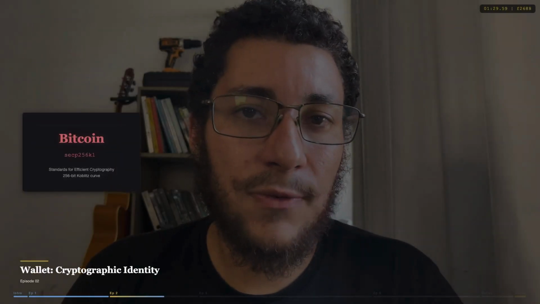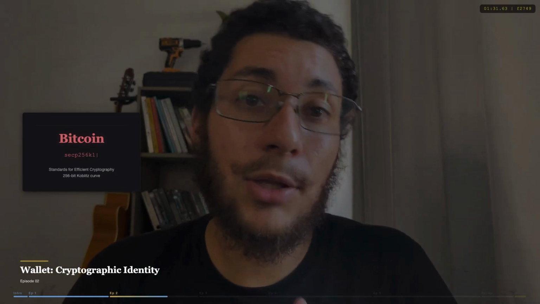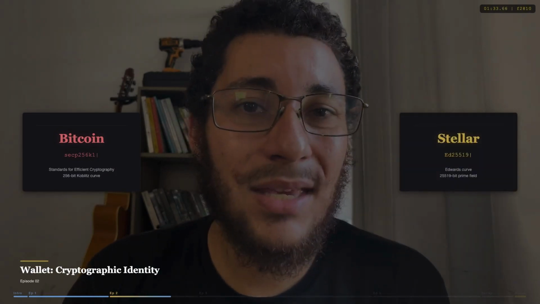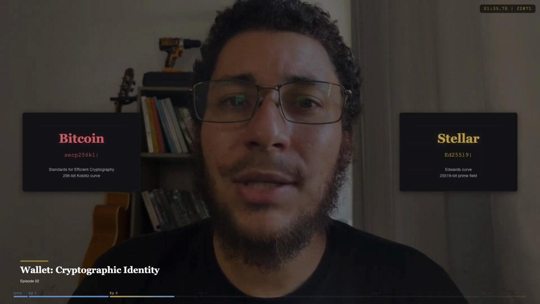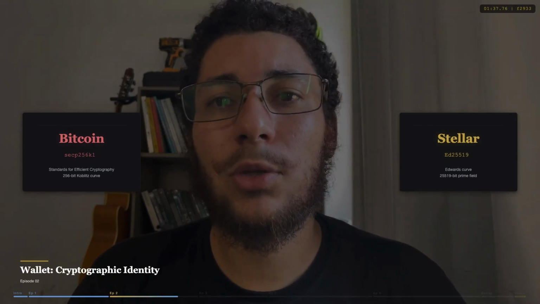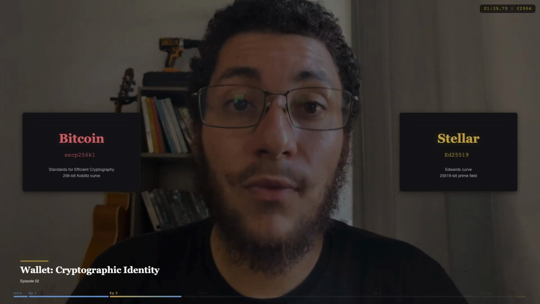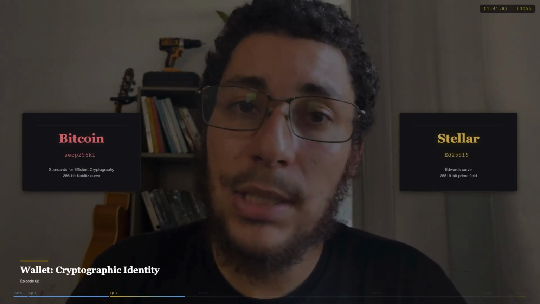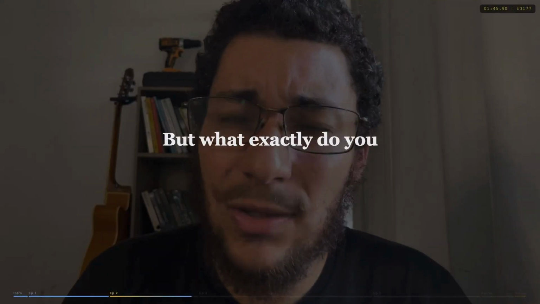Unlike Bitcoin, which uses secp256k1, Stellar uses a different elliptic curve called Ed25519. It is more efficient, with smaller signatures and high security. The network verifies transaction authenticity using this signature. Now you have an identity. But what exactly do you send to the network?